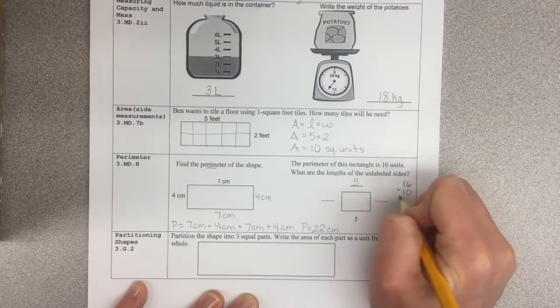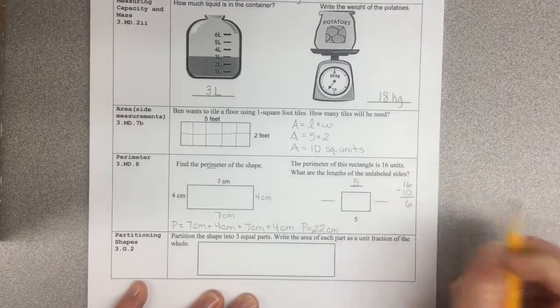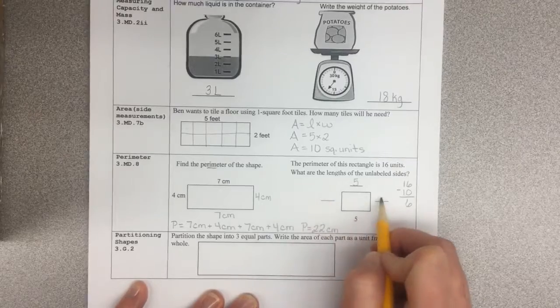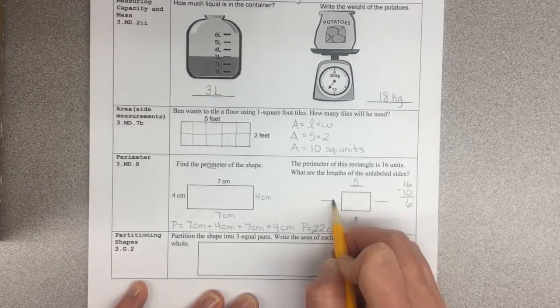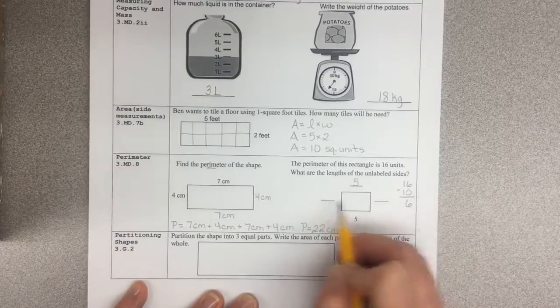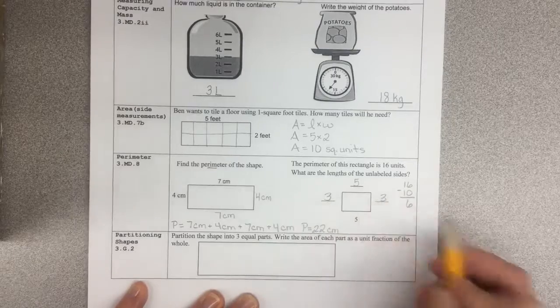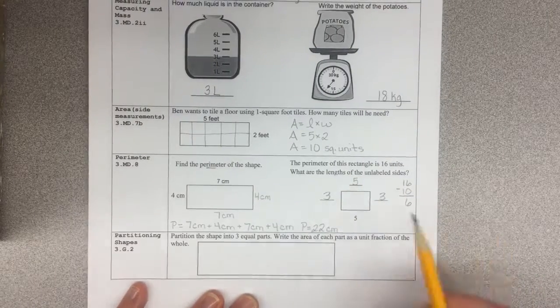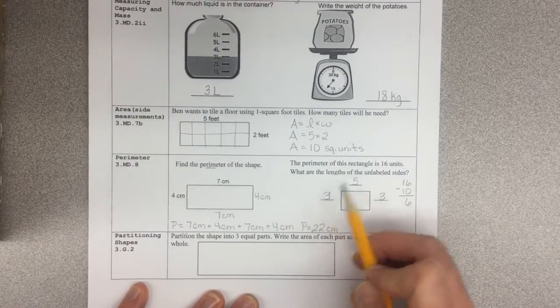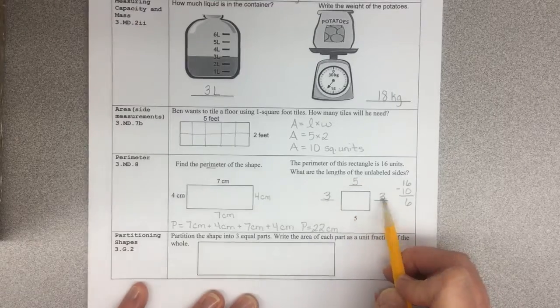Minus the 10 that's already used leaves me 6 units that need to be equally shared among the two sides here. They need to be the same measurements. So 6 can be split equally into 2 groups of 3. And so my missing side measurements are 3 units, 5 units, and 3 units.